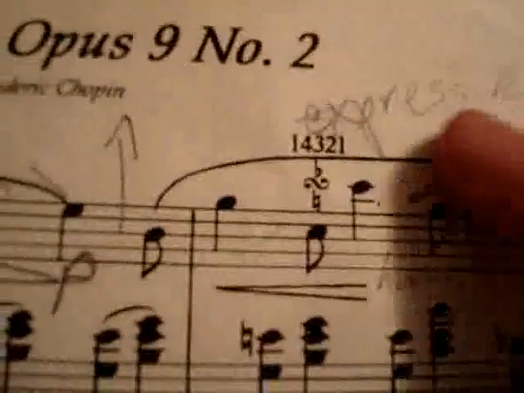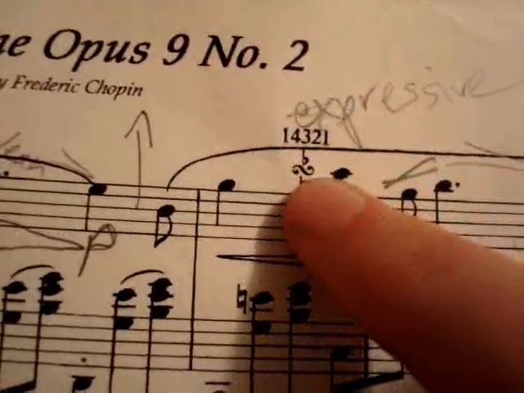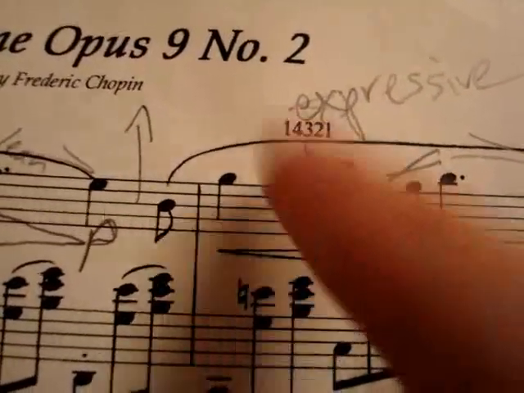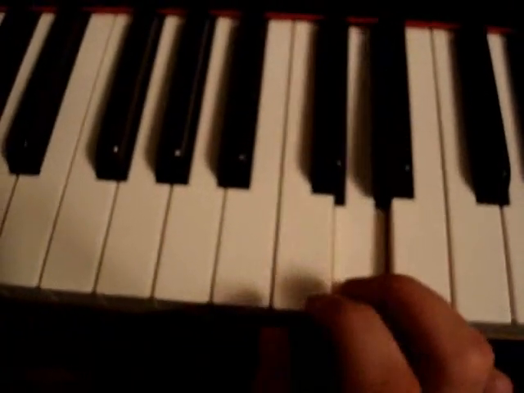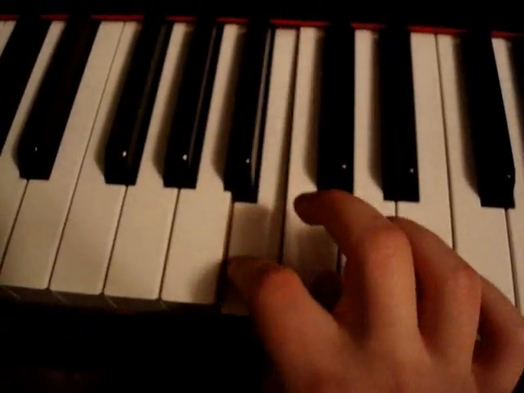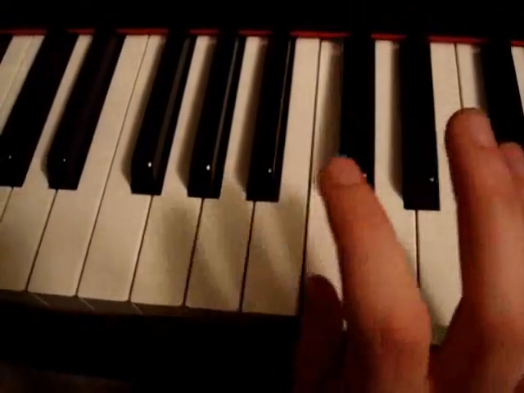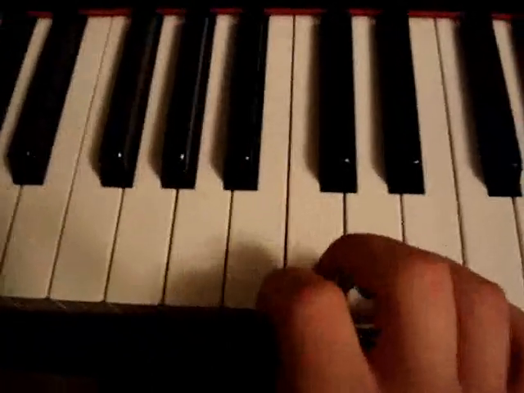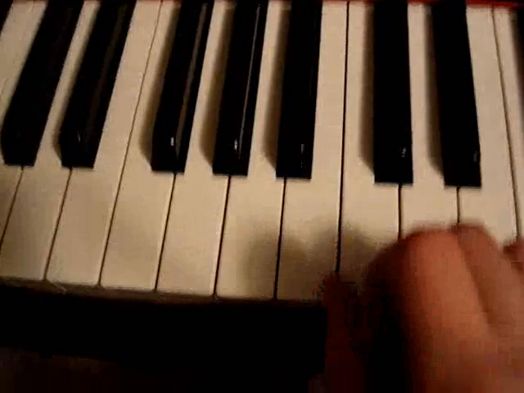Okay, now let's get into what they call a turn. Now you see this? Okay, now forget about this sign and this sign up here, the flat. Just look at the middle thing. Now you see that? That is the symbol of a turn. And what a turn means is you start on this note, and then you're going to go up to this note, and then down. So just 1, 4, 3, 2, 1. So you'd play 1, and then 4, 3, 2, 1. Just like that. I'll show you from a side view.